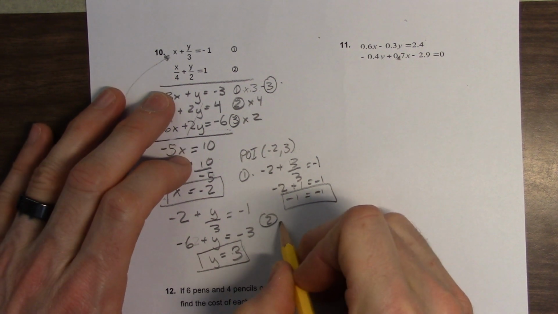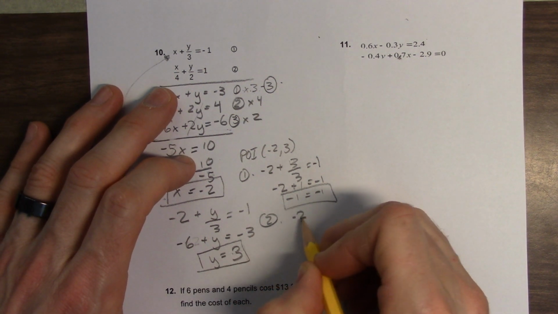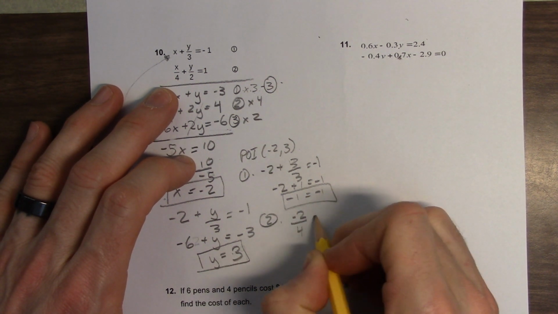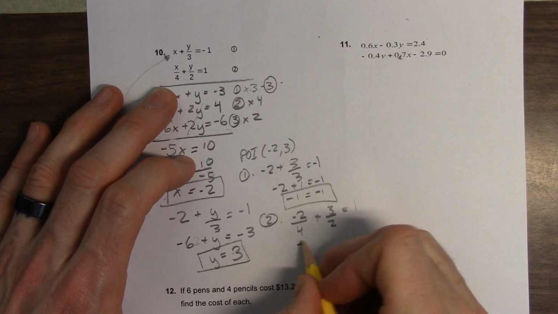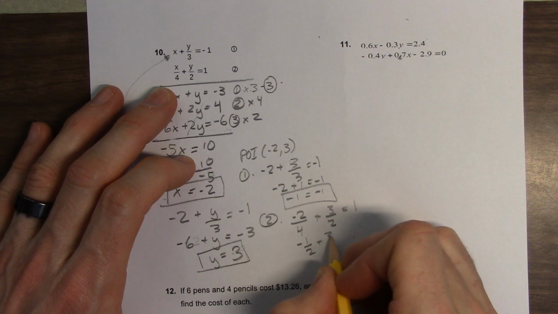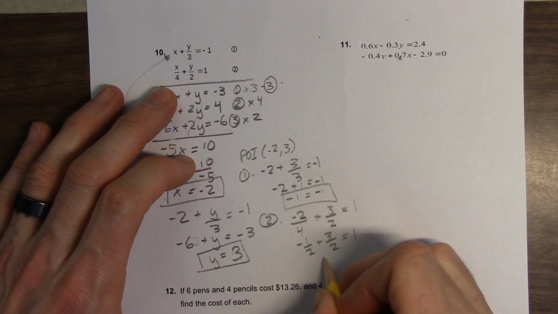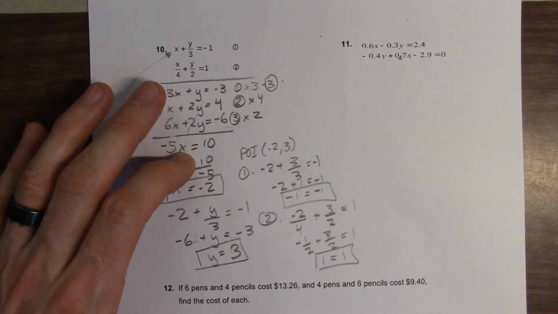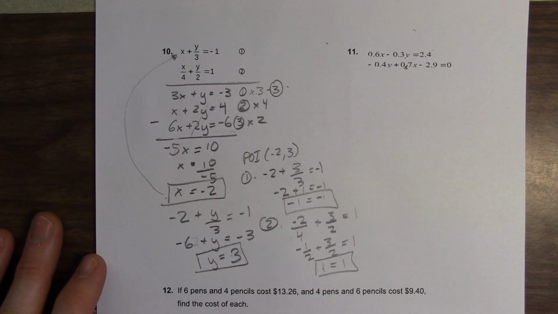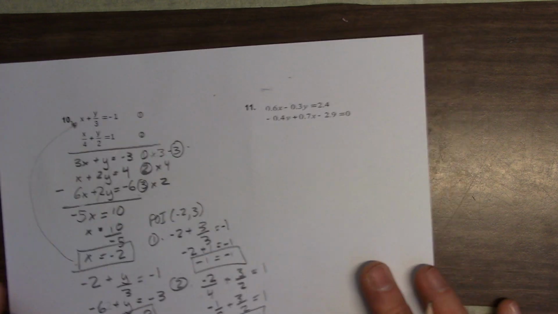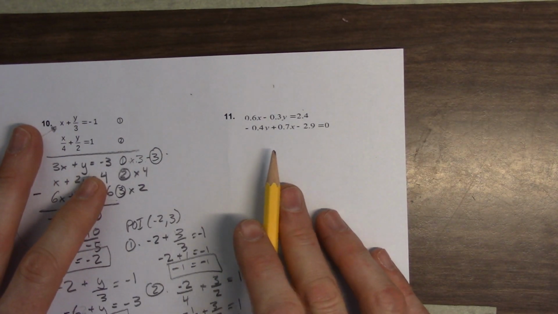Plug it into the second equation. We get negative 2 over 4 plus 3 over 2 equals 1. We get negative 1/2 plus 3 over 2 equals 1. 1 equals 1. Any questions there? All right, that works.